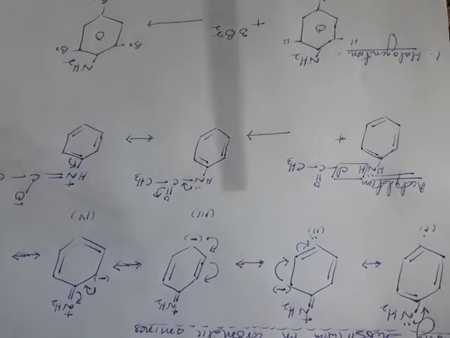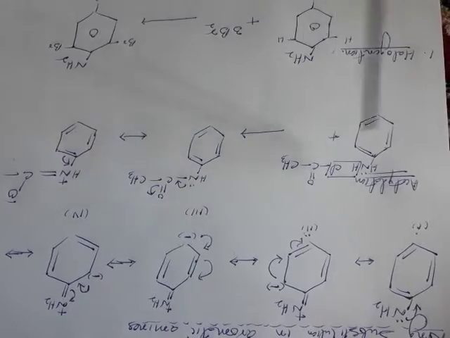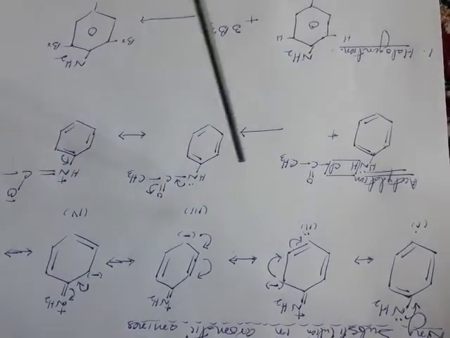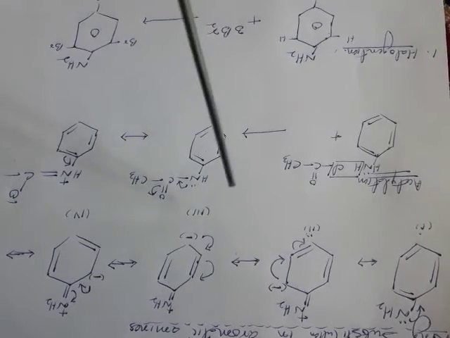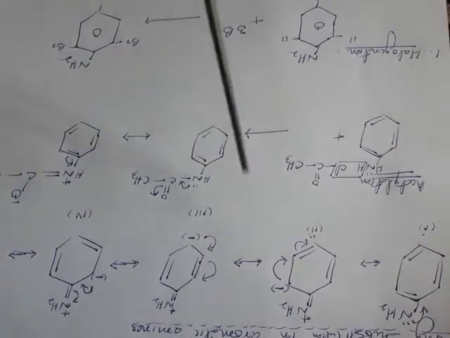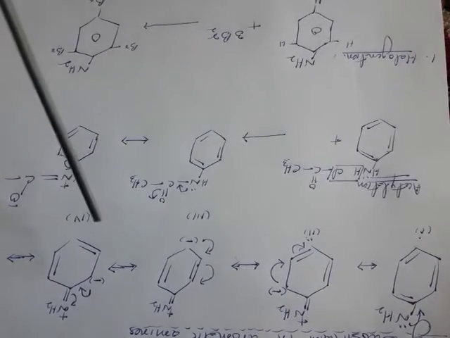Electrophilic substitution in aromatic amines takes place more readily, so it is not possible to stop the substitution at mono substitution.